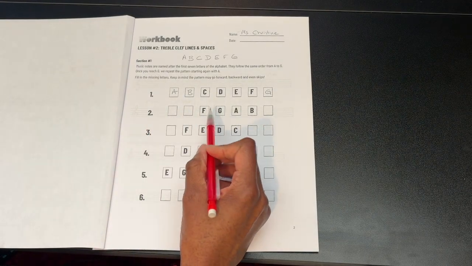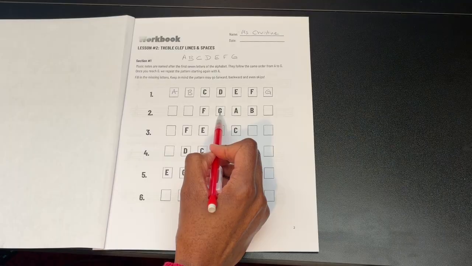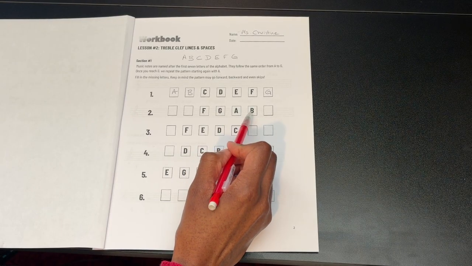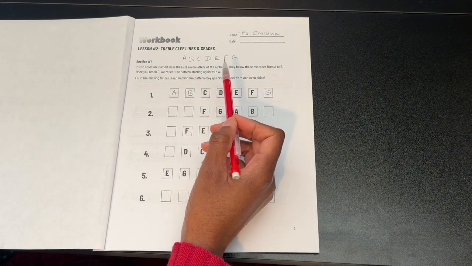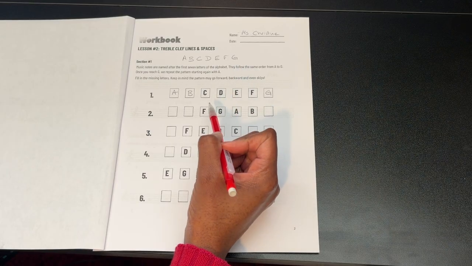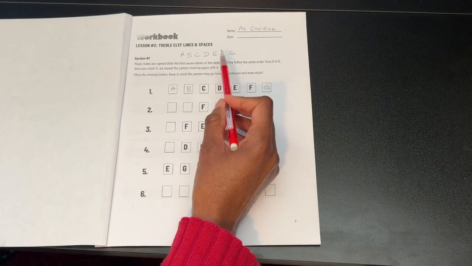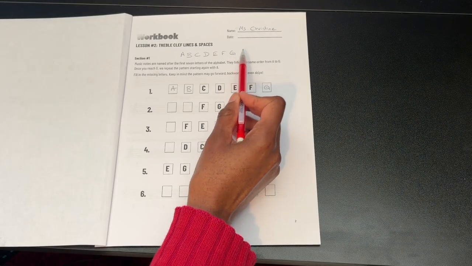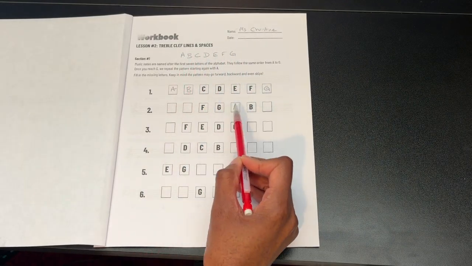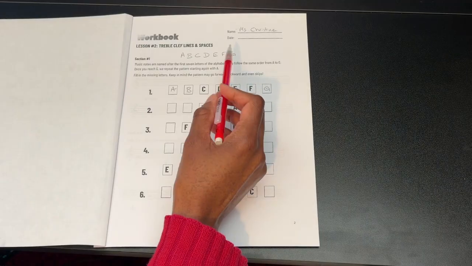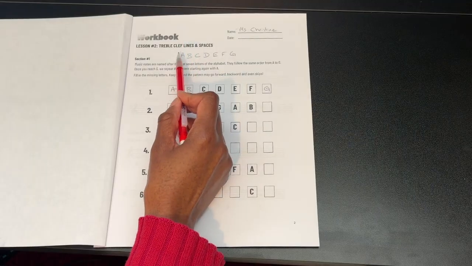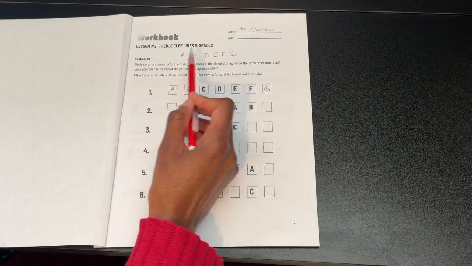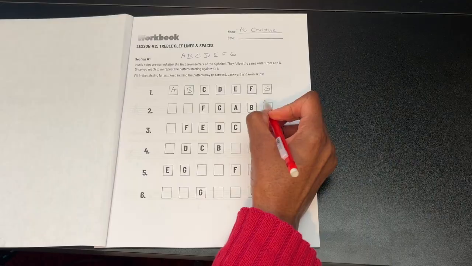Number 2, we see we have F, G, A, B. A little bit tricky, huh? All right, let's look at our music alphabet here. So first of all, we see we have F, G. Then it went back to A, B, like here, A, B. So we already know if we start here on F, G, and then go back to the beginning of our alphabet, A, B, we have to put C here.